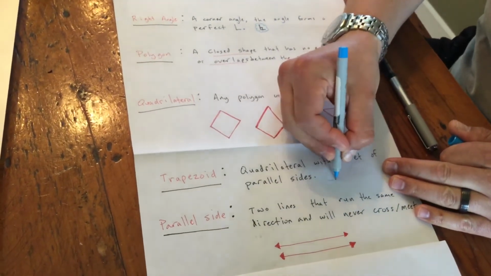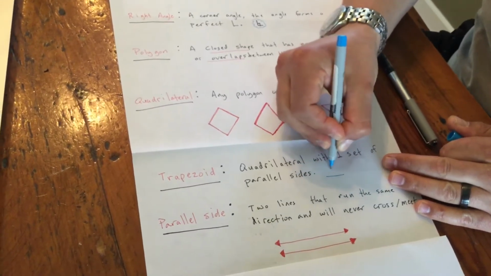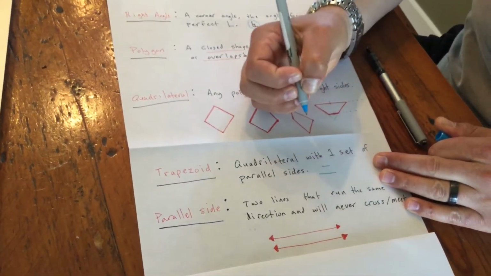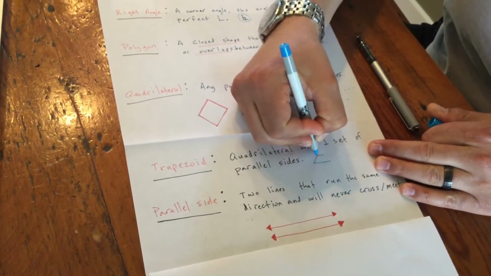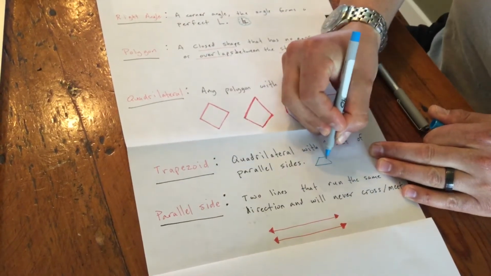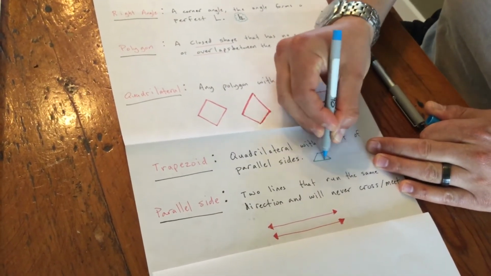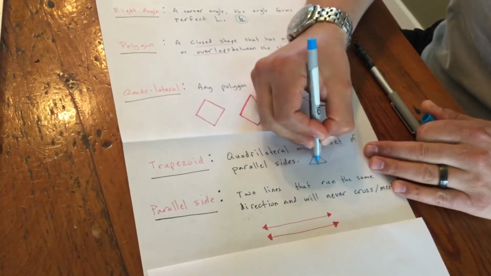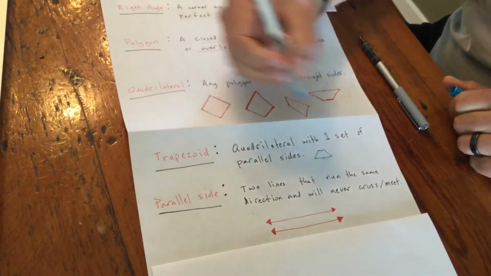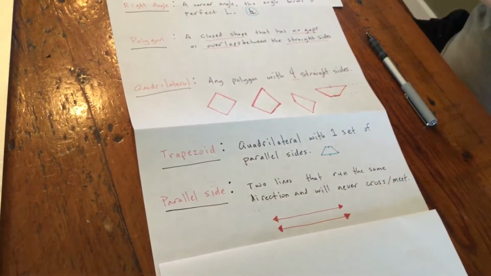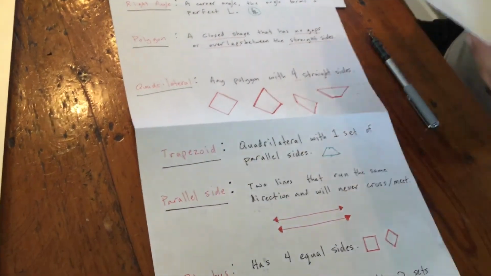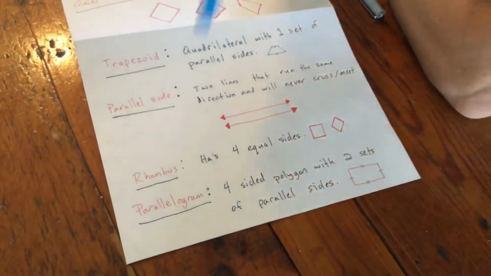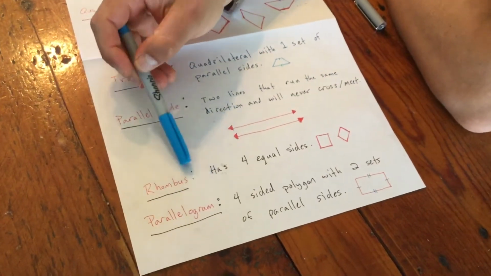This is what a trapezoid looks like. And if you flip it over, you've got your set of parallel lines. You've got your closed shape polygon with 1, 2, 3, 4 sides. And it's got the one set of parallel sides. This is a trapezoid. Our last shapes that we're going to learn, I guess there are 2 more, is a rhombus.